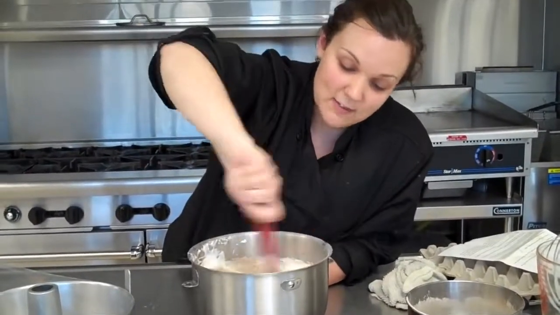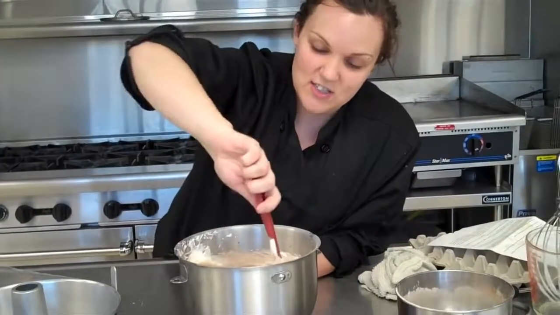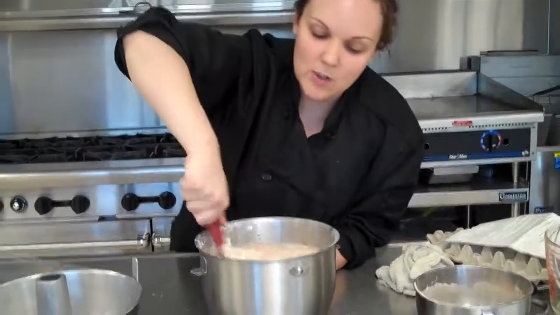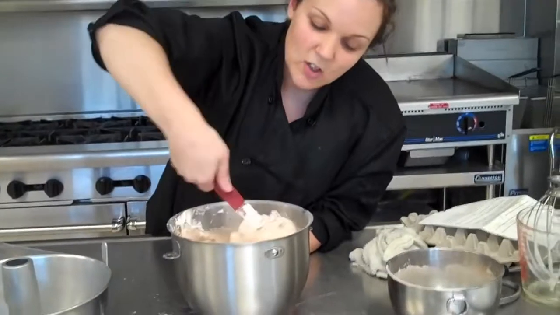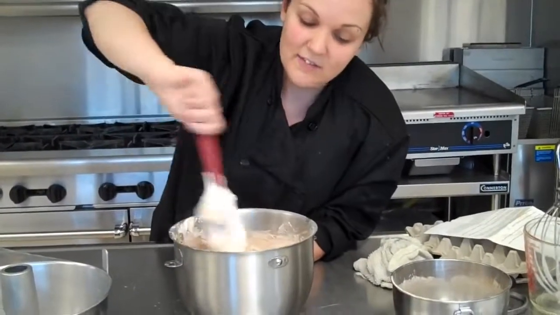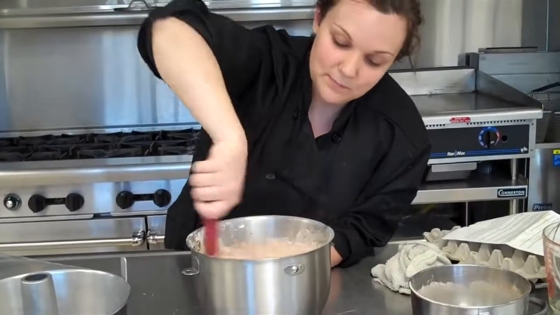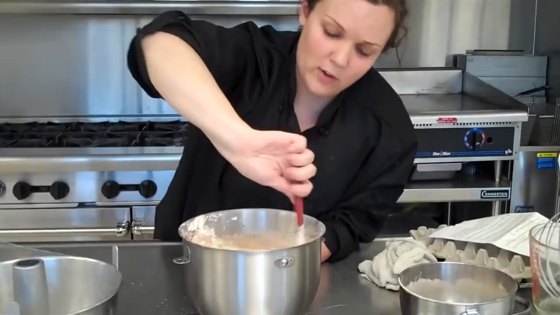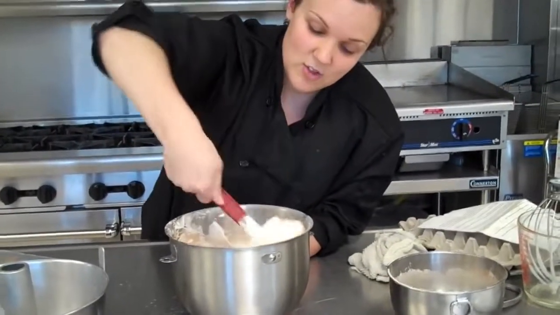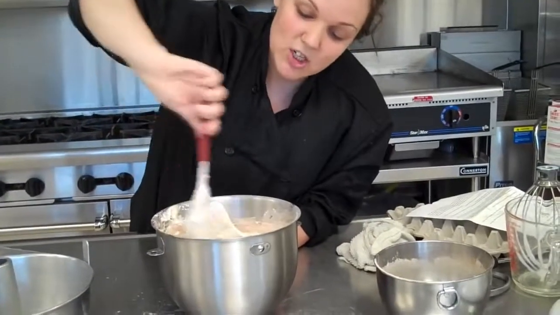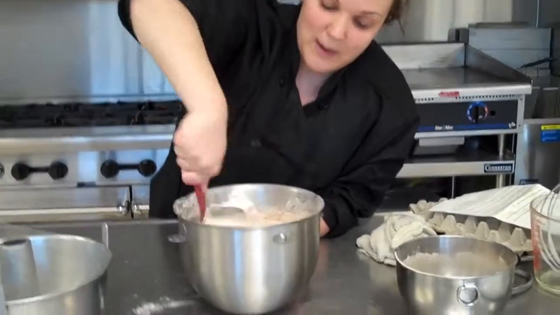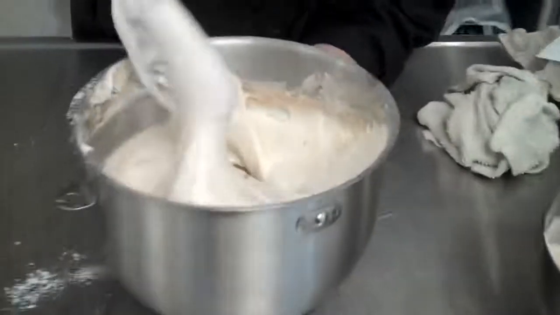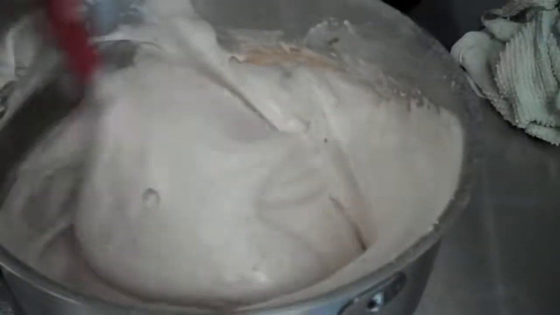The whole purpose of why you want to fold and not just start mixing hardcore is because you want to maintain the volume of your egg whites. And you're going to want to do this in thirds or fourths, meaning you don't want to add in all the dry ingredients at once because you want to make sure that there are no clumps in your batter. Okay, so as you can see, I'm starting to incorporate.